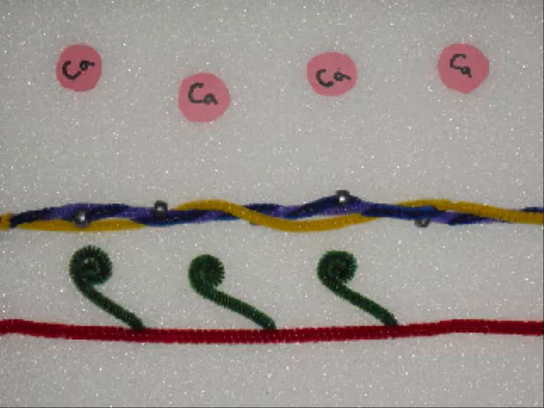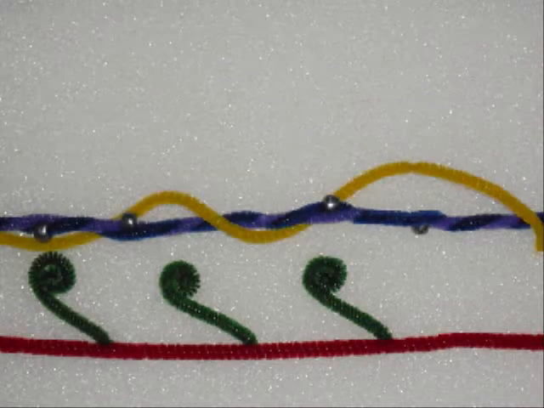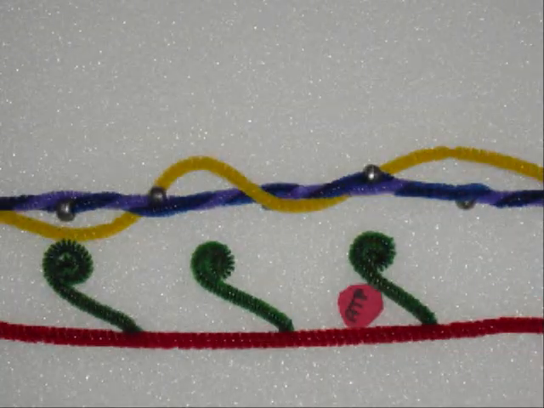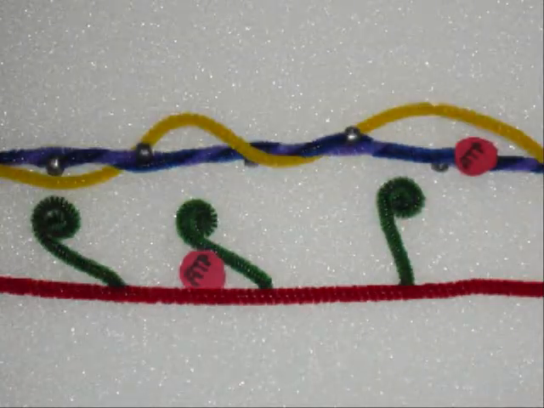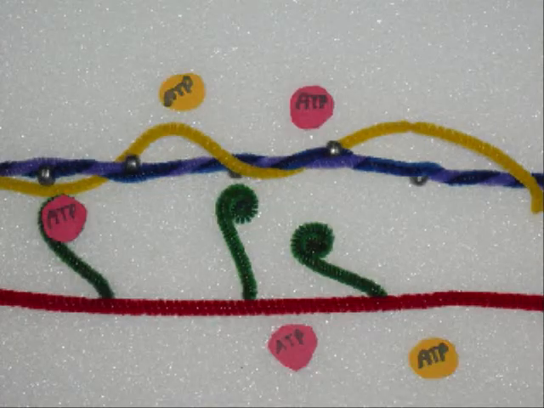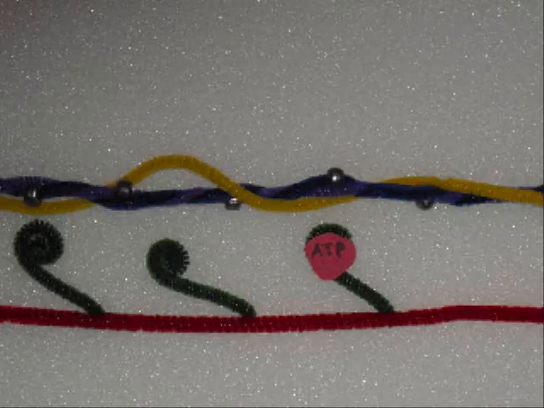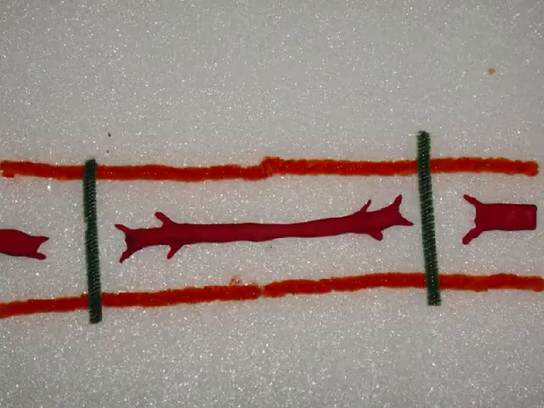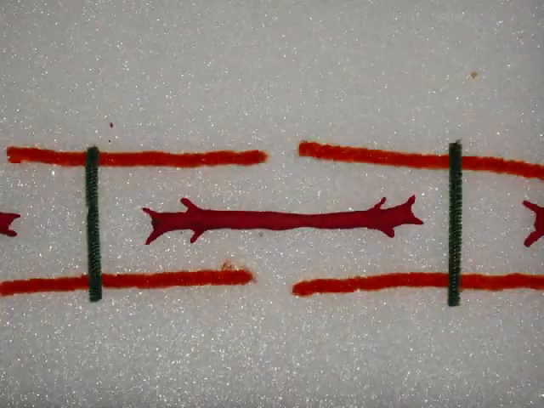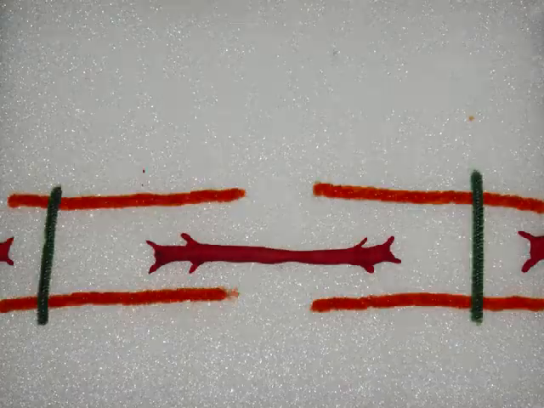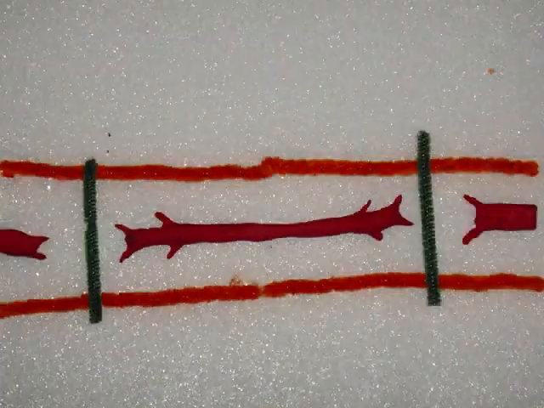ATP produced in the muscle fibers releases the myosin heads, and they return to their original position. The myosin heads then bind to the next active site, and the cycle continues. As long as there is enough ATP, the process will continue for as long as needed. The muscle fibers shorten as thick and thin filaments slide past each other, and the muscle contracts.